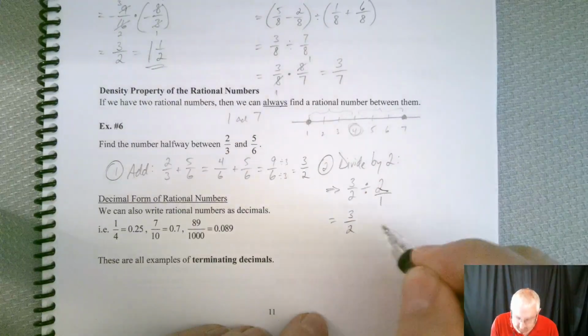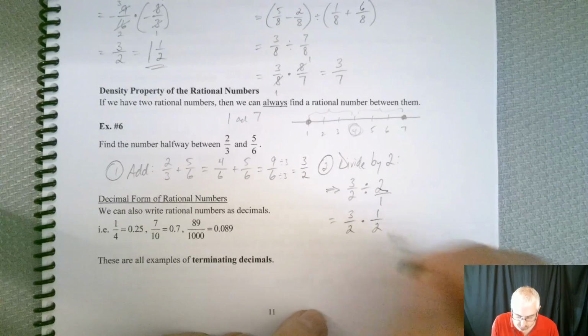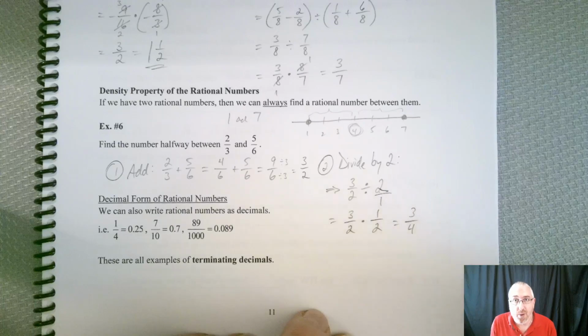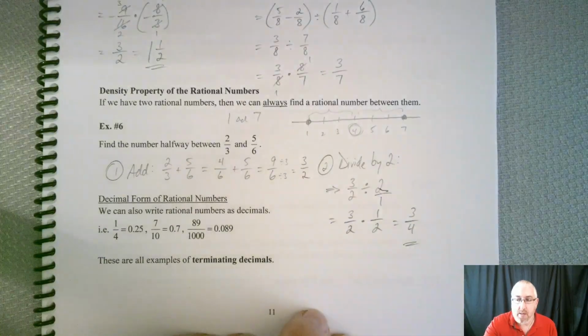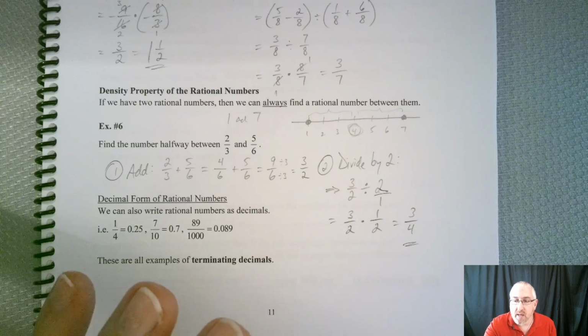So we got 3 halves, so the first fraction stays the same. Multiply it by 1/2. And now we can multiply across to get 3/4. So 3/4 should be your answer. And so that is the one application I wanted you to see.